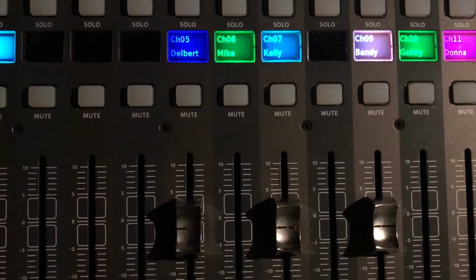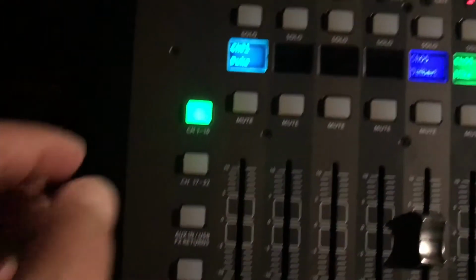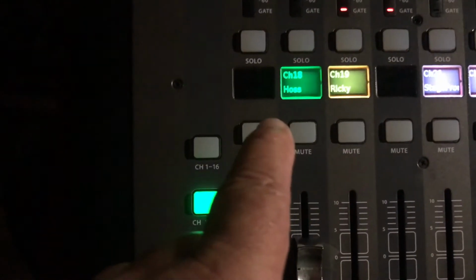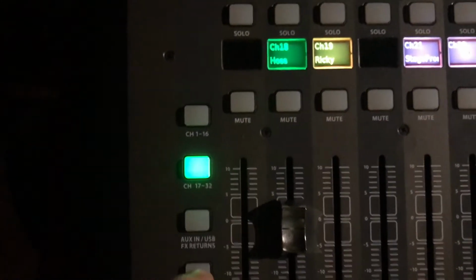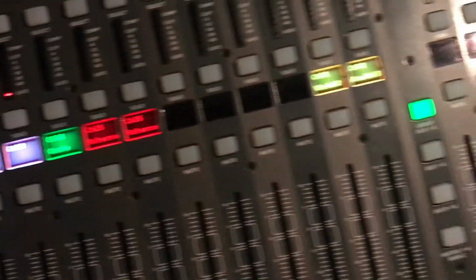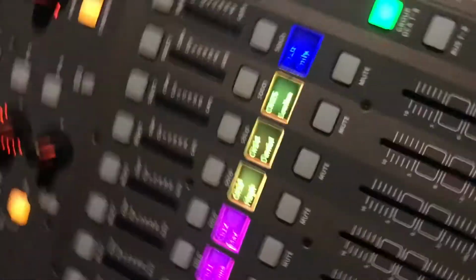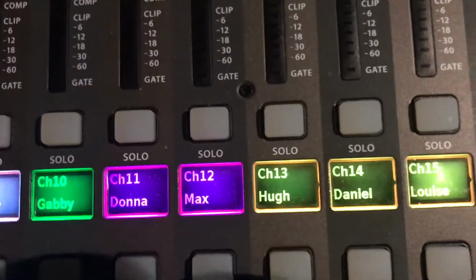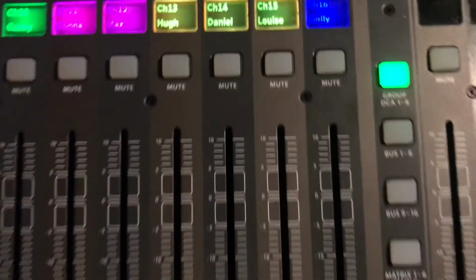Delbert and Kelly and Bandy. Those are the characters whose microphones we needed. And we go to the second level there and we see that Haas's microphone has also been activated for that cue.